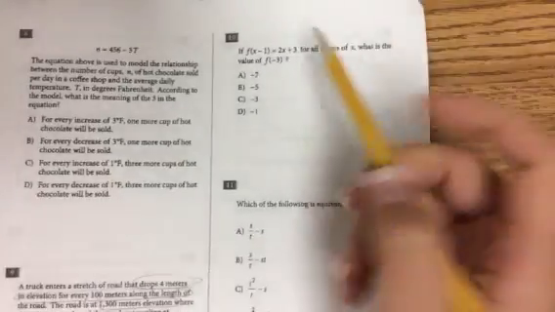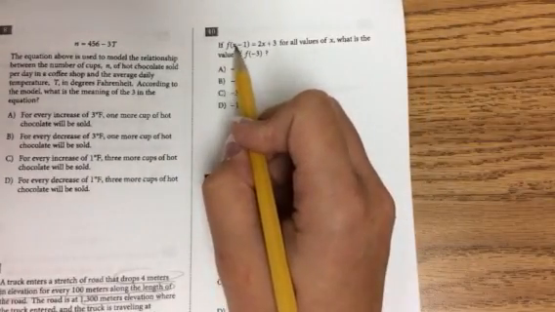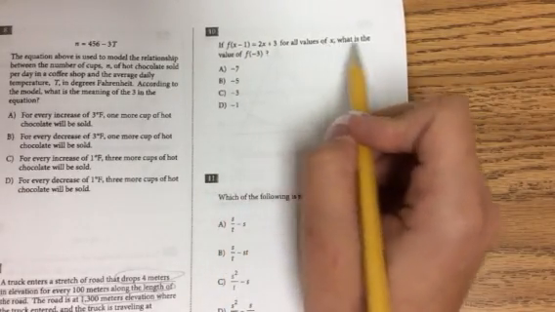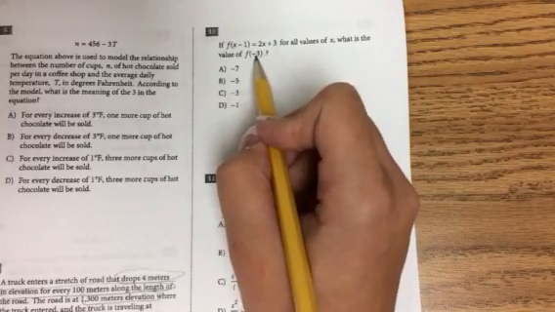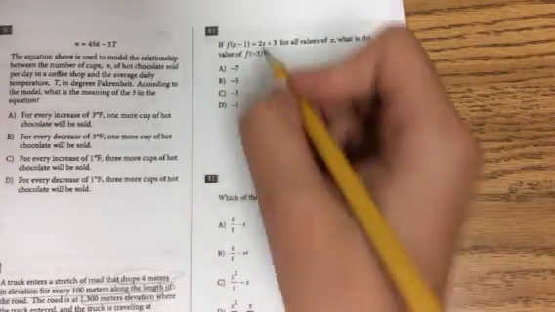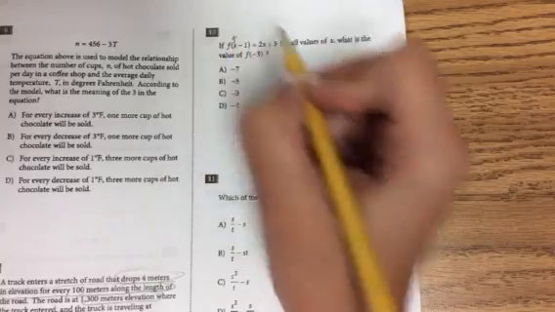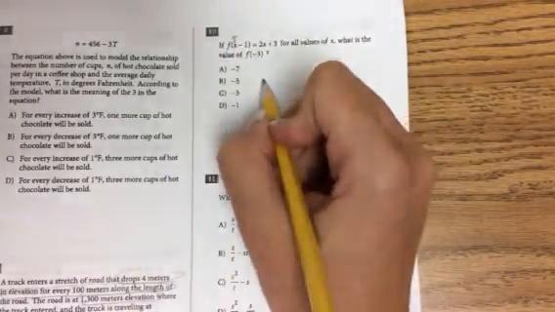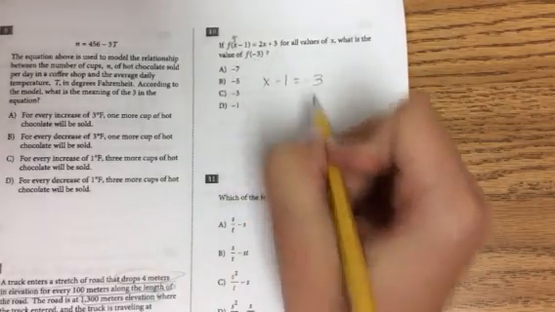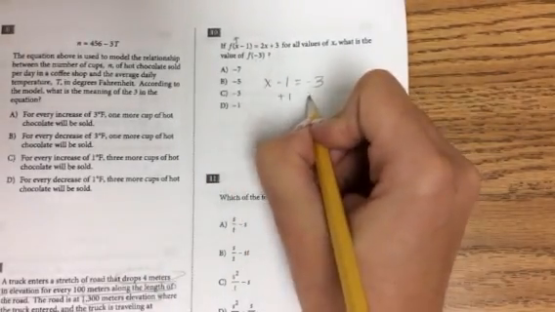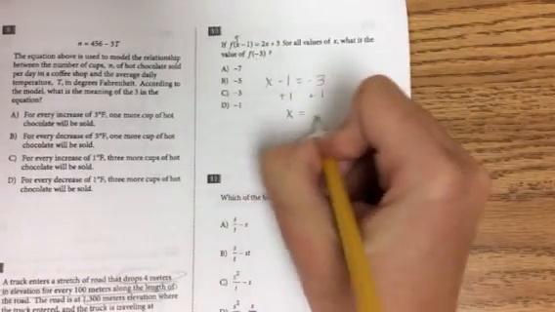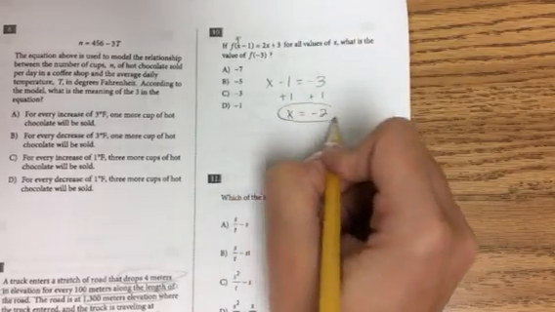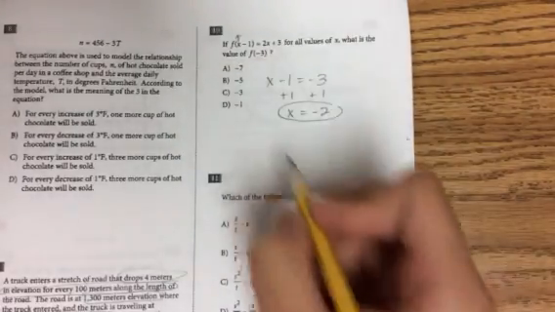Number 10. If f of x minus 1 is equal to 2x plus 3 for all values of x, what is the value of f of negative 3? So what I'm trying to figure out here is what number can I put in for x in order to make this negative 3? What number minus 1 equals negative 3? Well, if you add 1 to both sides, x is equal to negative 2.